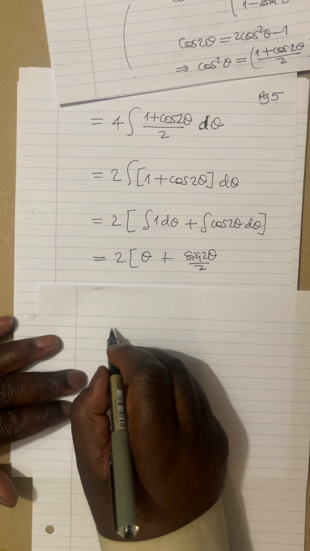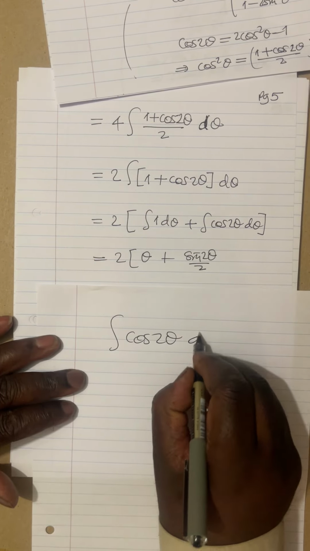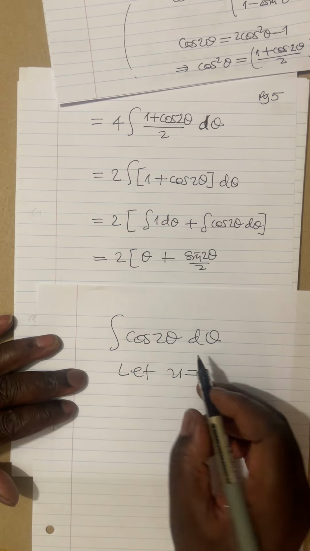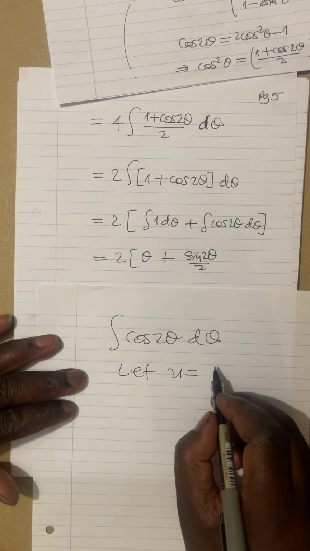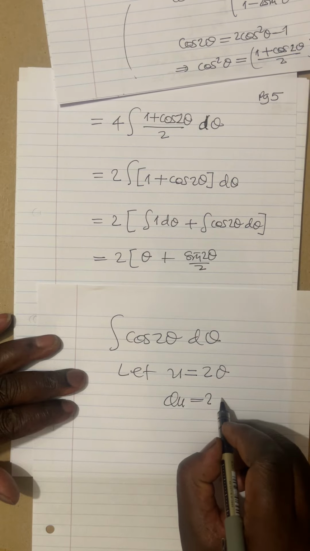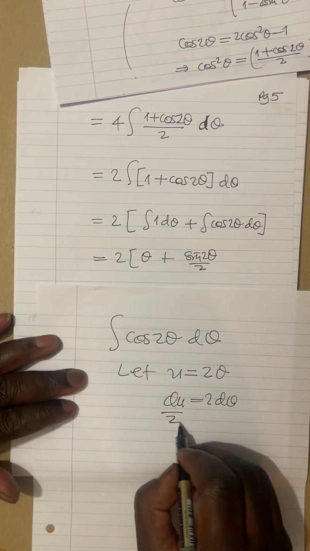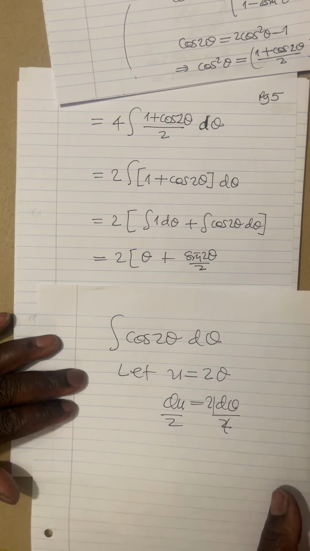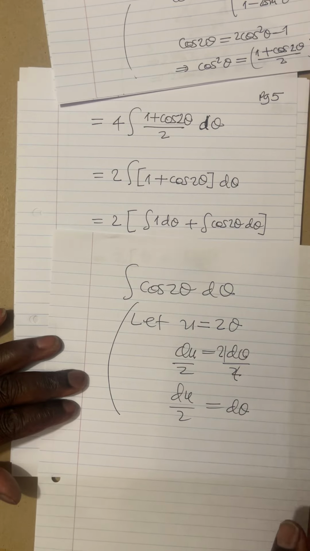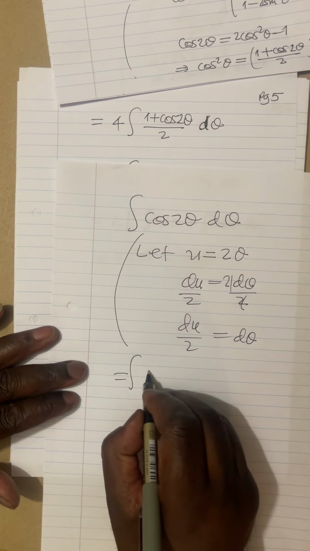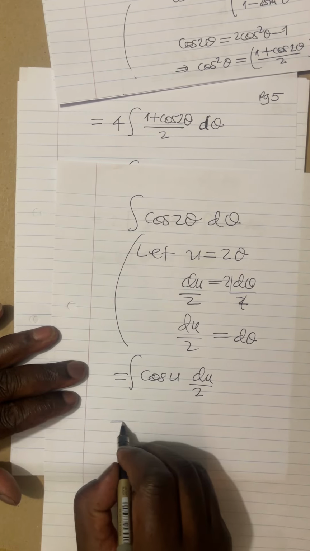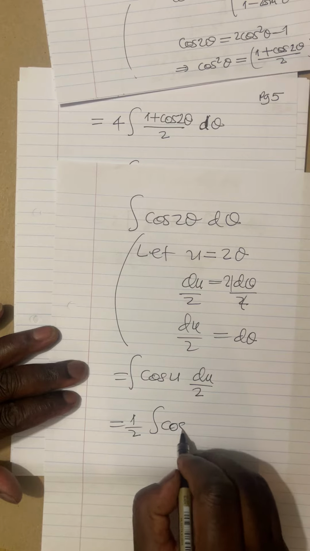So here is how it works. The integral of cos 2 theta d theta, you're going to let u be equal to 2 theta. And what is du? The answer is 2 d theta. Divide by 2 both sides, these cancel. And what do you have? You have du over 2 equals d theta. So this integral then changes to the integral of cosine of u, and then I have du over 2. Take the 2 out, we have 1 over 2 times the integral of cos u du.